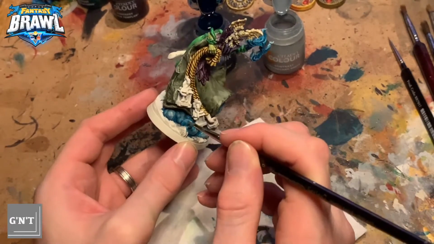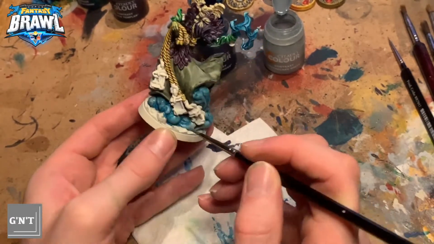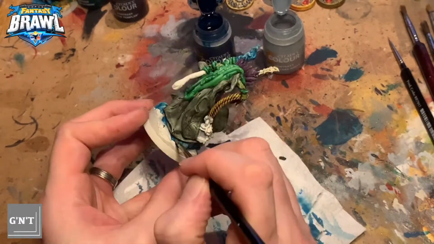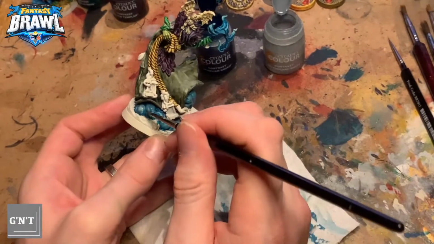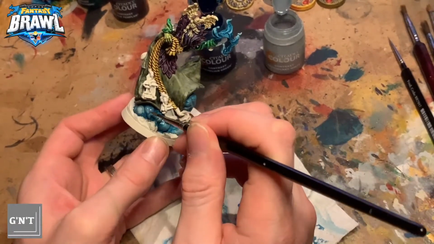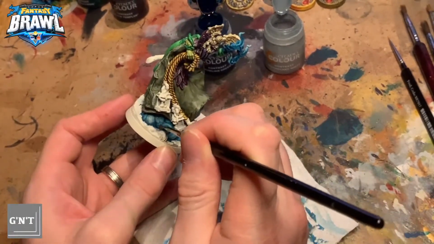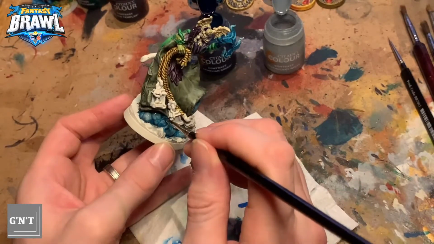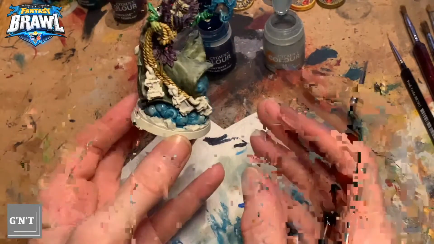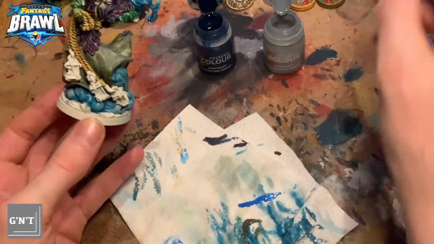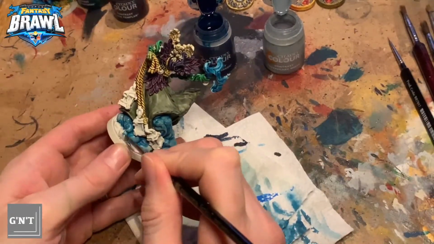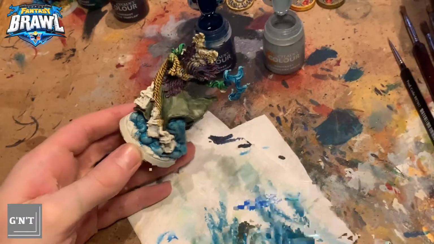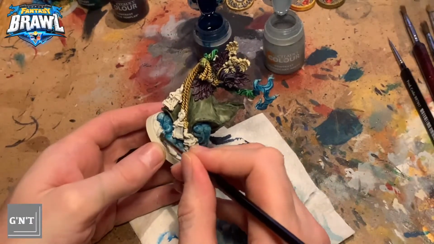Just use the apothecary white to really insinuate that idea of the bubbles. Okay, let's just try and get some of that blue off that grass. Well, I say blue, it's kind of turquoise green, isn't it? Turquoise blue, sorry.